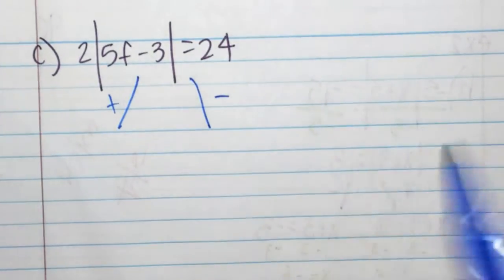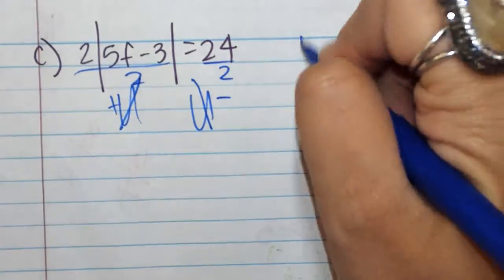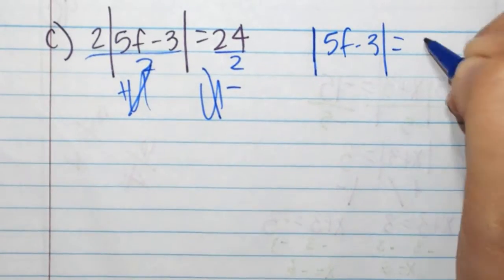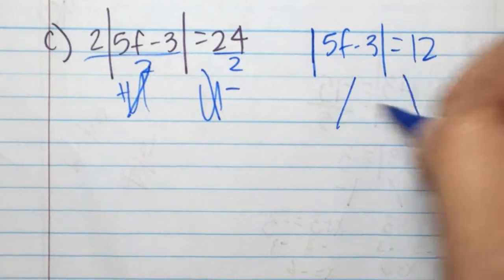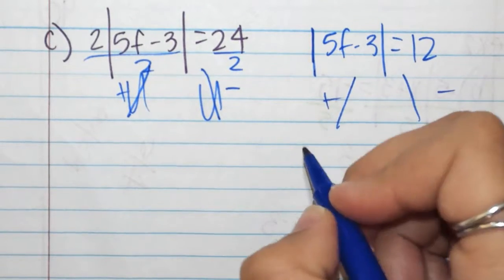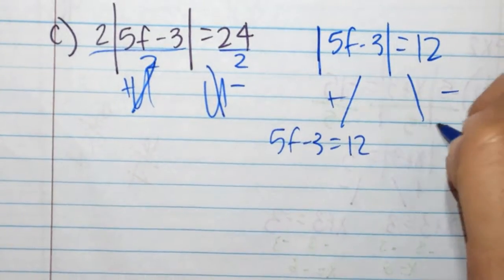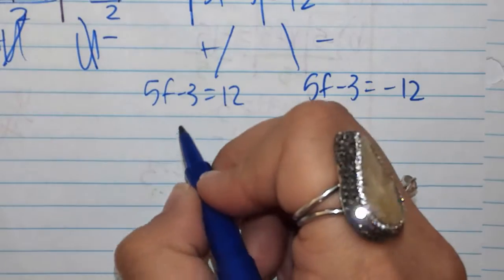Oh, I should not have done this first. I should have divided by 2 first, like you guys told me to do. And then I get the absolute value of 5f minus 3 equals what? 12. Fantastic. And then I break it down, correct? And so then I get 5f minus 3 equals 12. Oh, this graph is going to be gross.